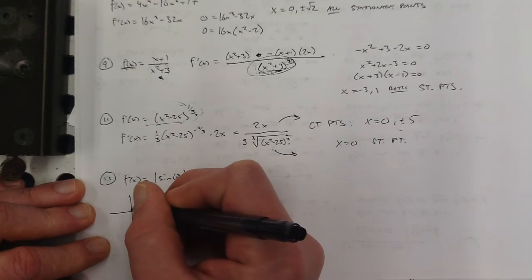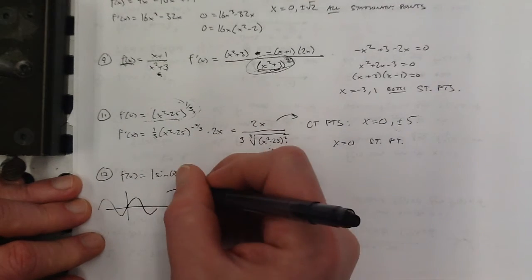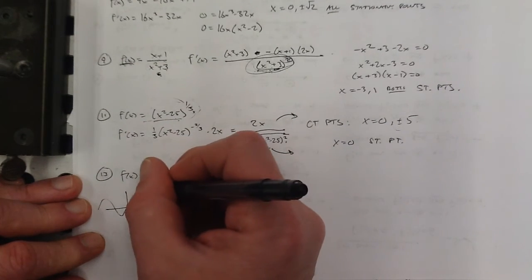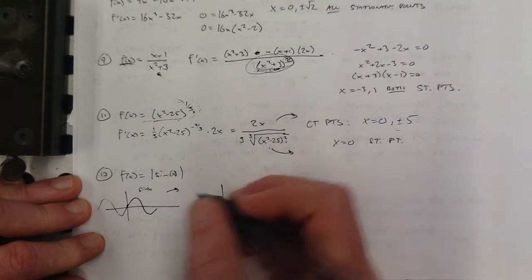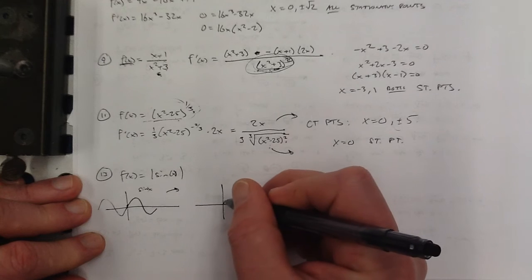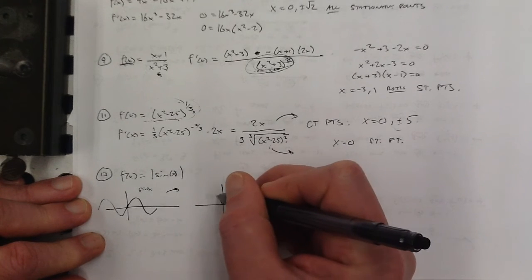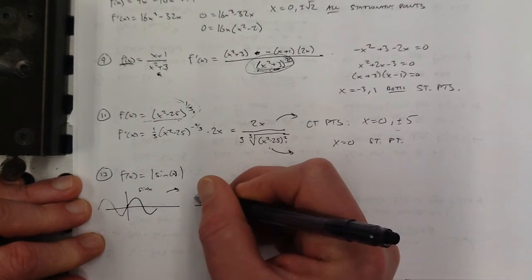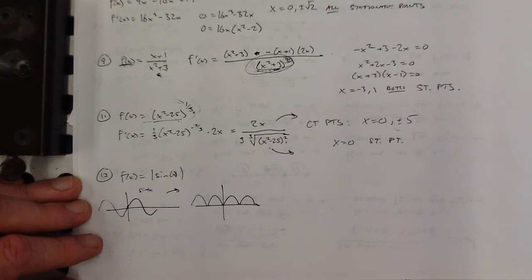Looks like this. What does the absolute value of the sine function look like? Well, all those things are going to get flipped up. So you get a bunch of bumps like that, all into positive territory.